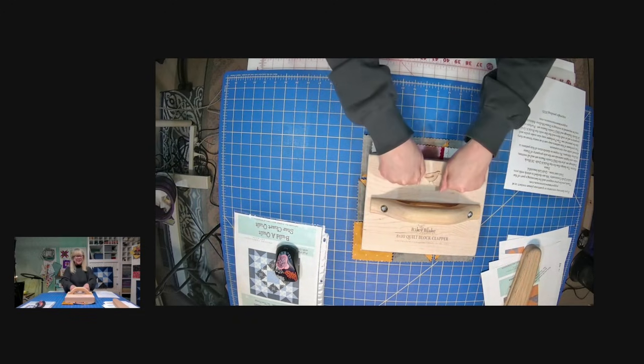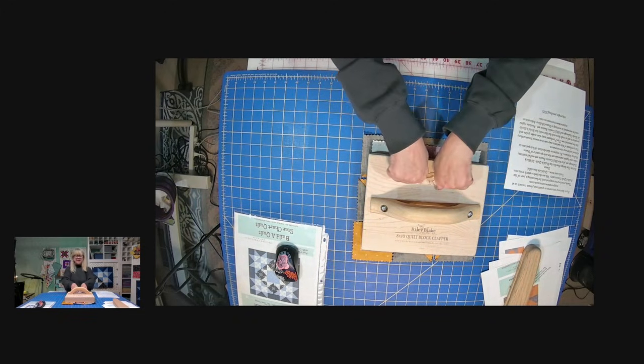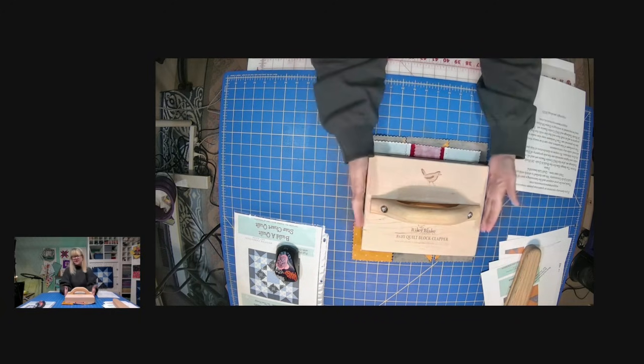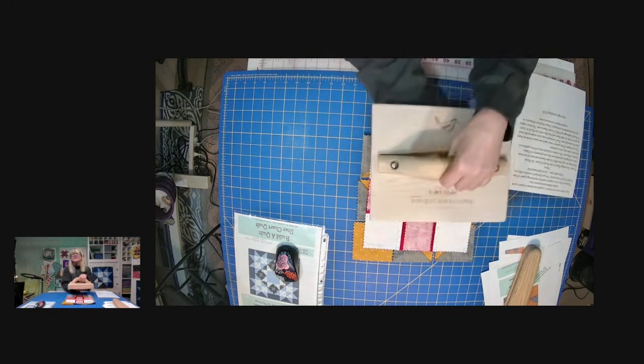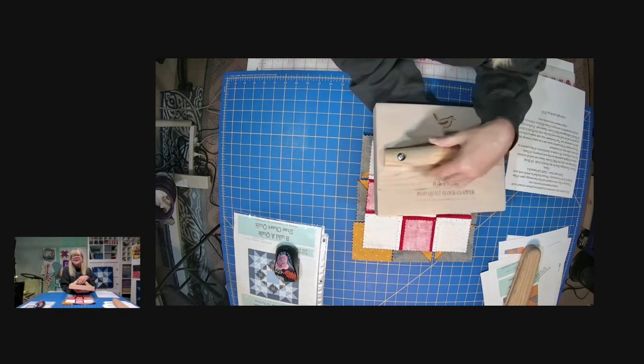This is the last clapper I think I'll ever need. It is, the handle's hardwood. This is hardwood. It's really, really well constructed. It's nice and smooth and flat on the bottom, no nicks or anything. And so don't let the kids play with this. They're going to end up getting it nicked up.